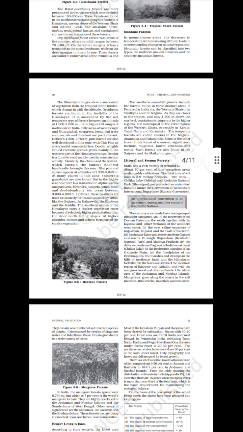The southern slopes of the Himalayas carry a thicker vegetation cover because of relatively higher precipitation than the drier north-facing slopes. At higher altitudes, mosses and lichens form part of the tundra vegetation. Take a look at figure 5.5, mountain forests.